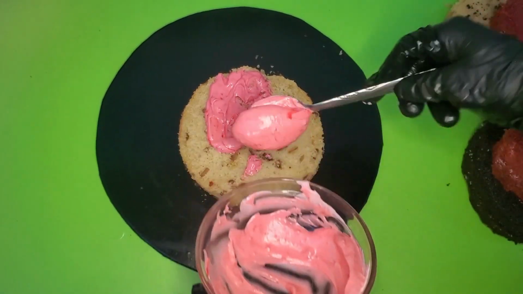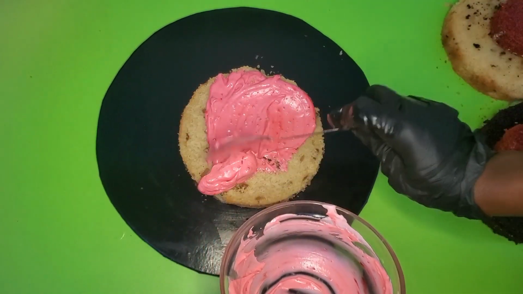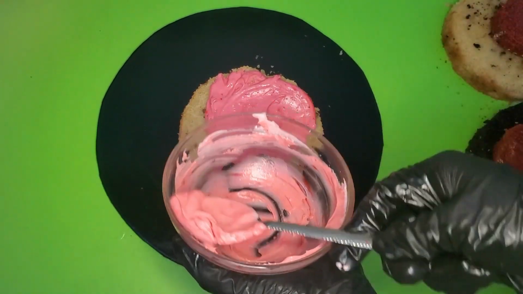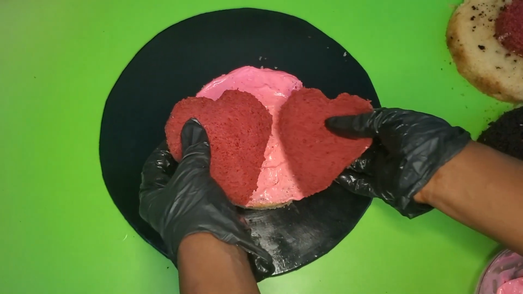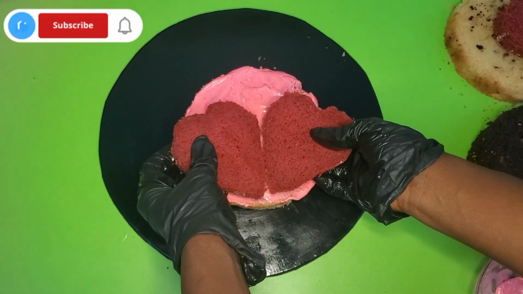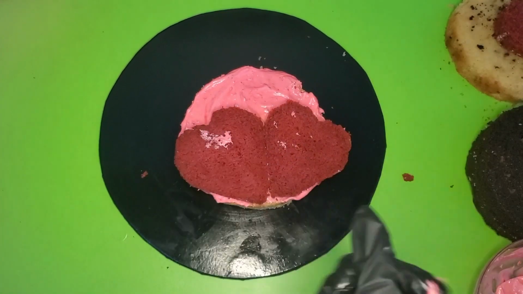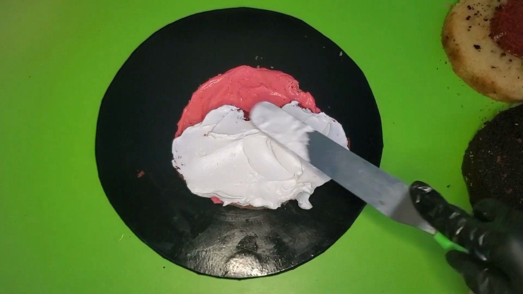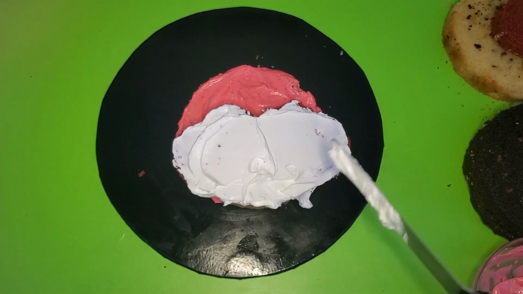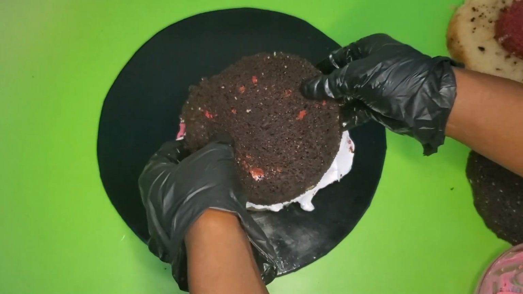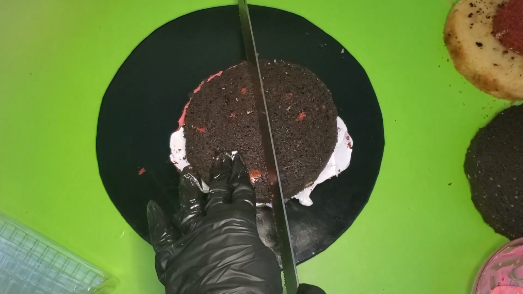So we are going to spread out the whipped cream on the coconut cake. To make a cake like this is actually very easy. Like, it doesn't require anything. The only thing it requires is for you to just bake the cake and allow it to cool down. So I'm going to add the red velvet cake on it, and then also add the whipped cream on it too. So we're going to smoothen out the whipped cream and also add our last layer for this, the chocolate cake.